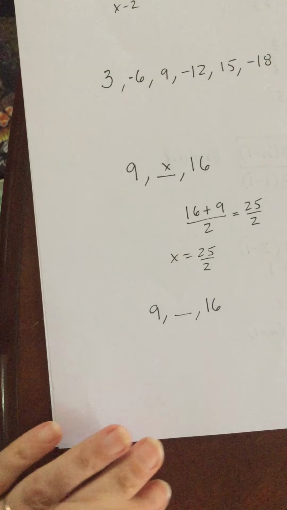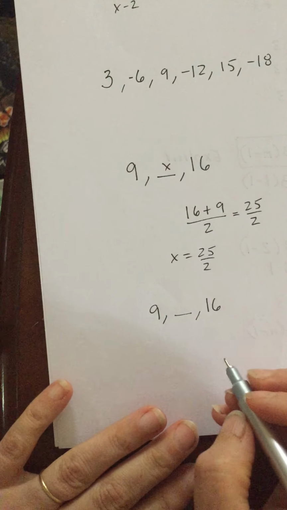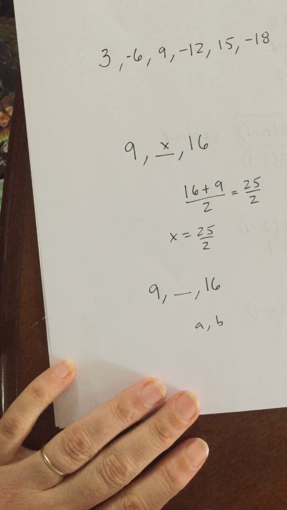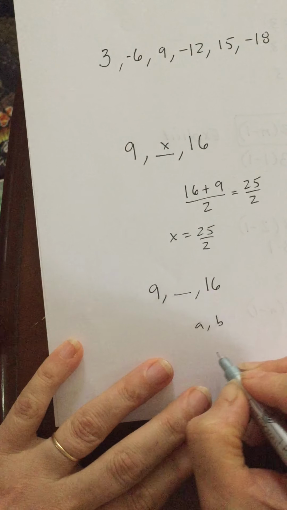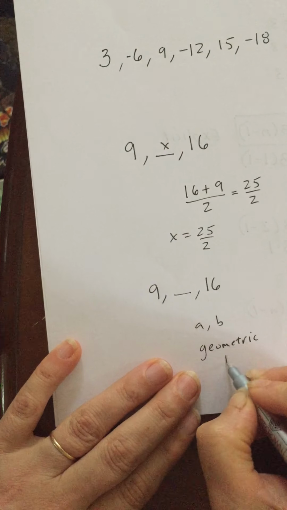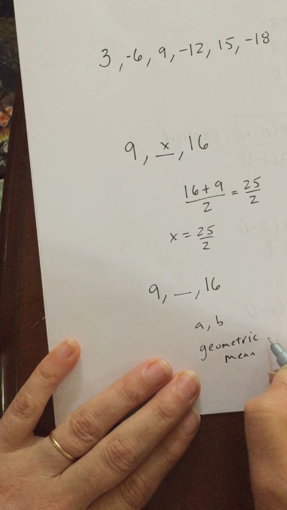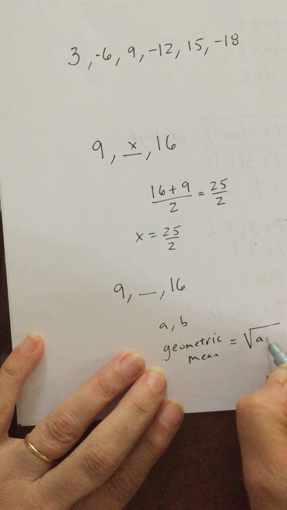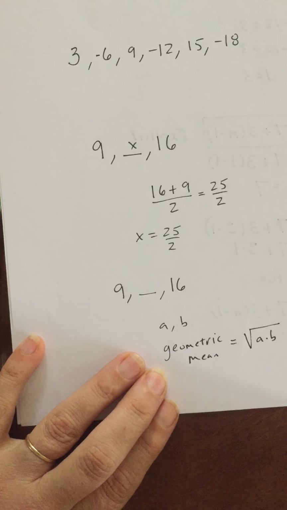Okay, so the geometric mean of two numbers, let's say a and b, is actually given by, go ahead and write that, the square root of the product of those numbers. Let's see how that works out.